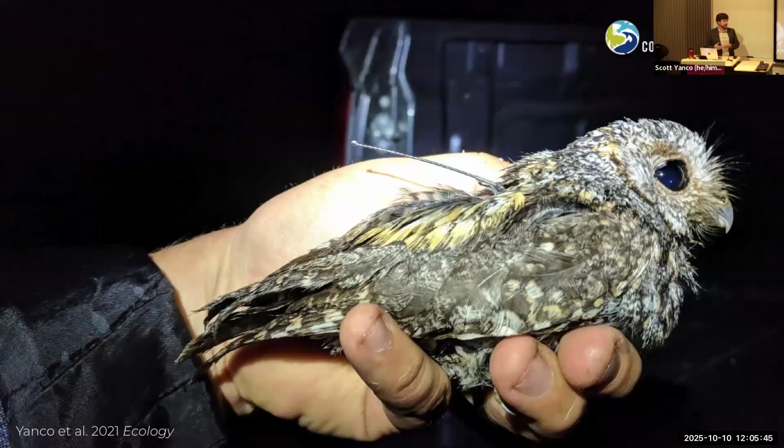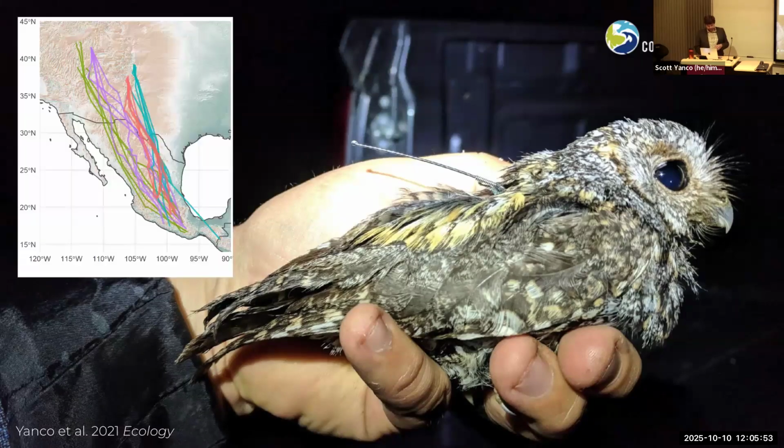So there's a resident population down in the Central Transvolcanic Belt in places like Estado de Mexico and Michoacan, and there's a migratory population in the West. We tracked a bunch of them from a bunch of different sites across the Western United States. We get these tracks from, I think it's 16 individuals, and we can annotate those to environmental conditions. We get all this great satellite data that tells us things about what the temperature was that that bird experienced, what NDVI is, and NDVI is telling us something about ecosystem.